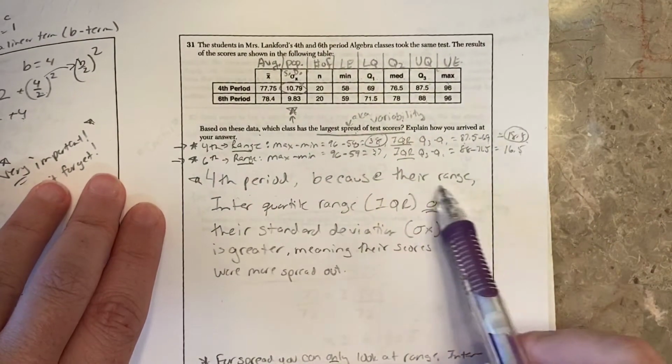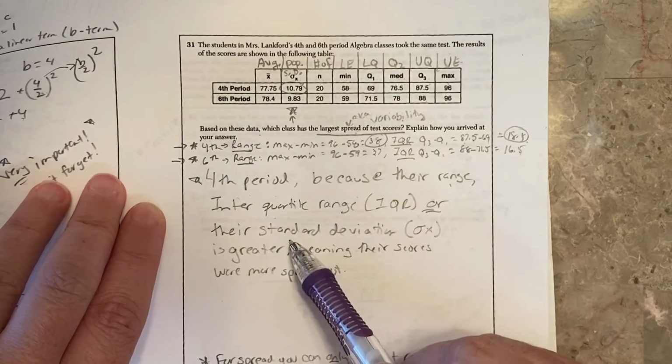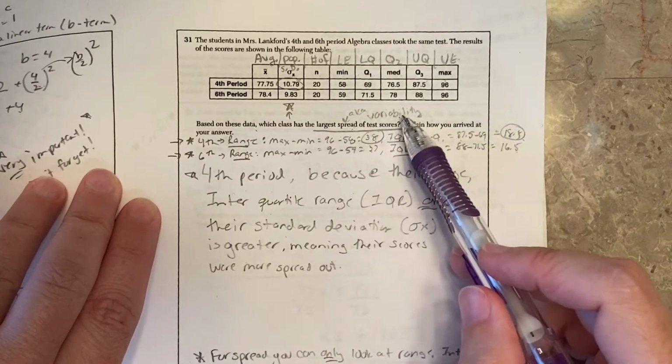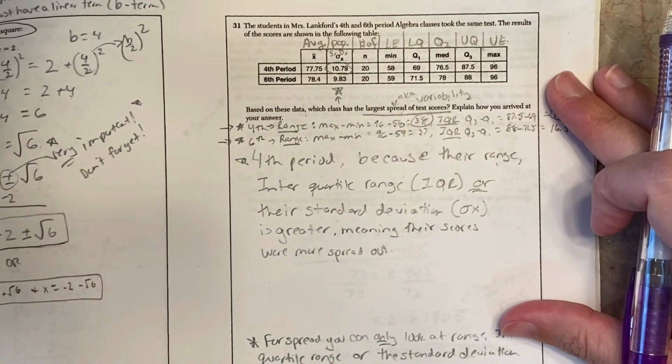So 4th period, because I wrote all 3, but you just pick one of them. Range, interquartile range, or standard deviation is greater, meaning their scores were more spread out. More spread out, aka variability. So, all right, next one.